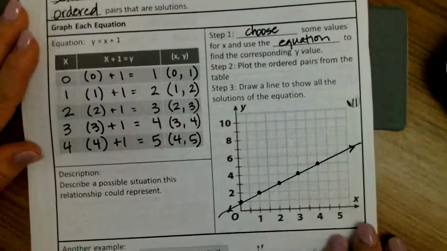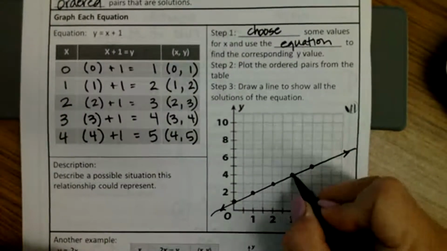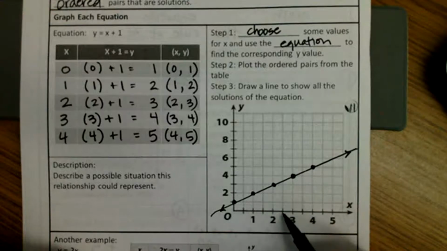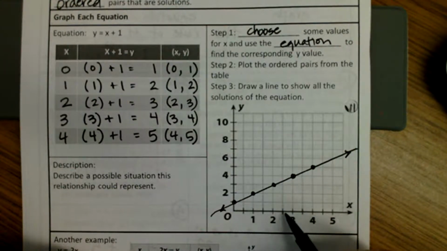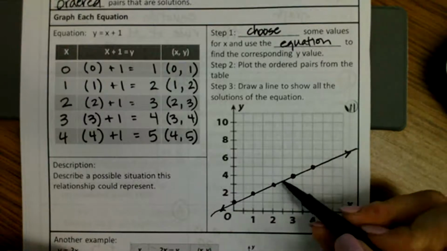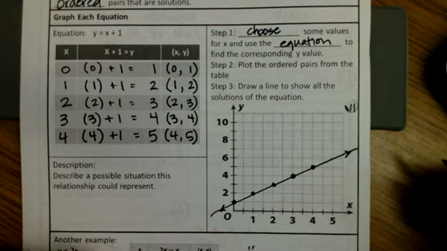Every ordered pair on this line is a solution. So that means right there, I could make an ordered pair between 3 and 4, and it would be some decimal number or some fraction. But all of those ordered pairs are solutions.